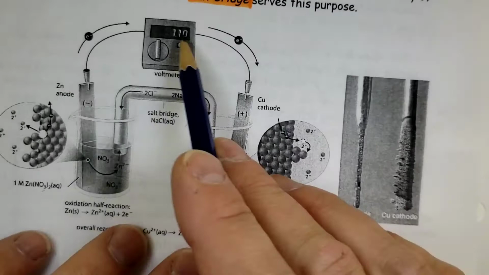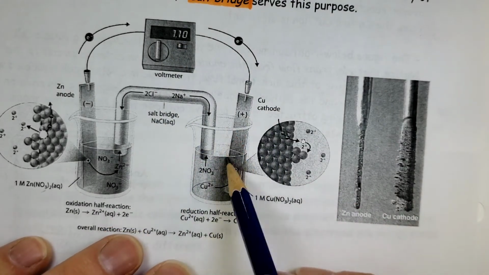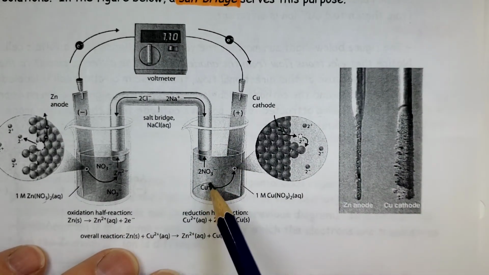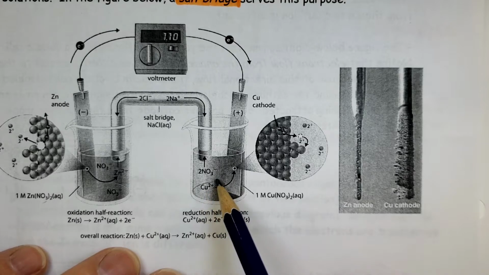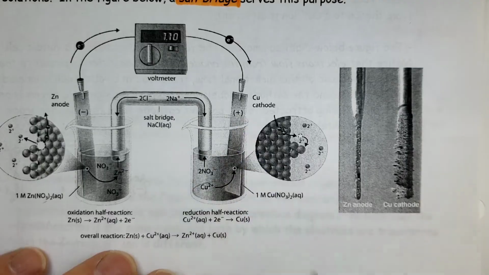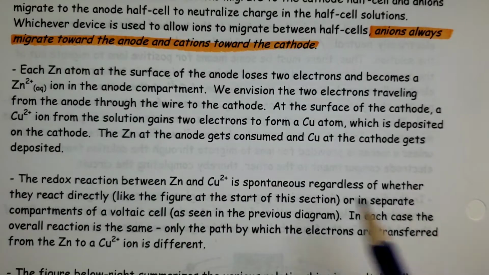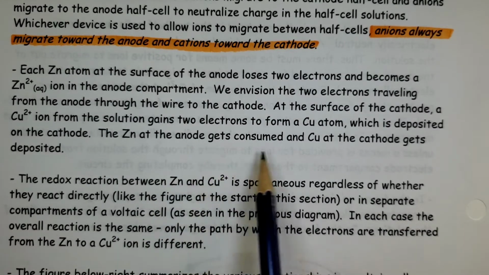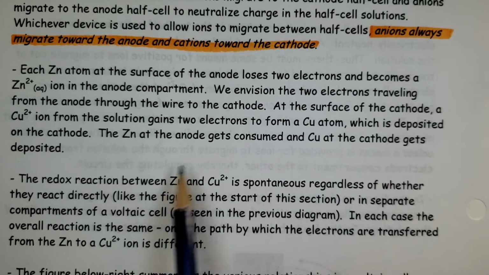So over here, these electrons travel to here, and they're quickly taken in by the copper 2+ to become copper atoms. So it's almost like this is the positive pole of a battery. The zinc anode gets consumed, and the copper at the cathode gets positive.